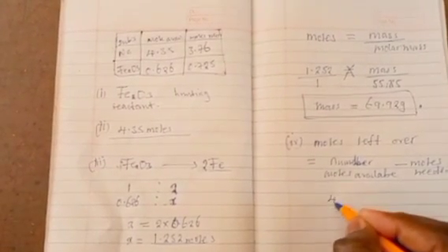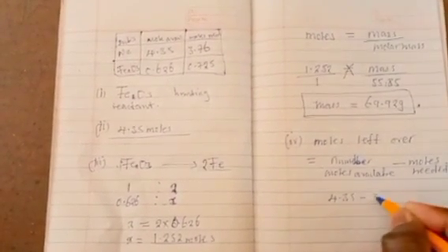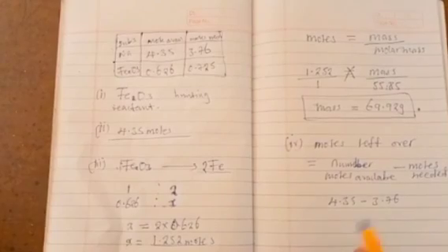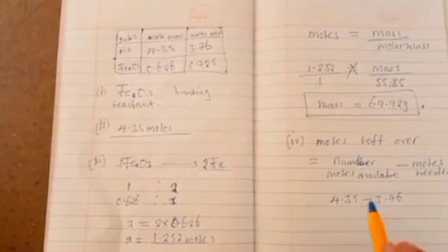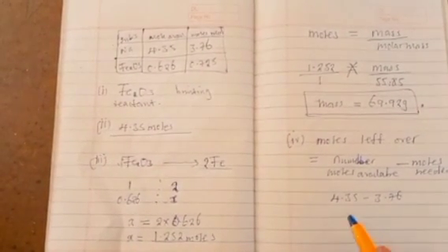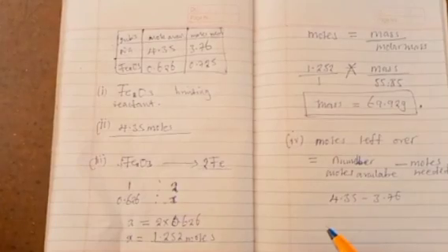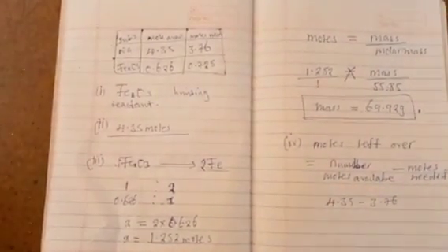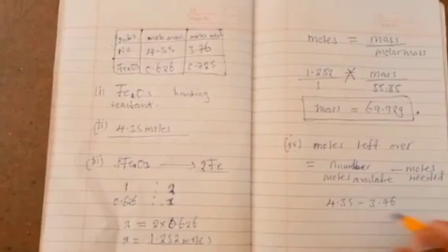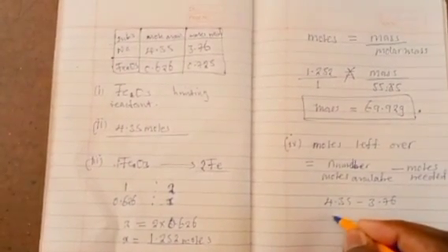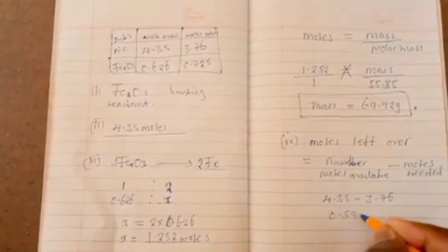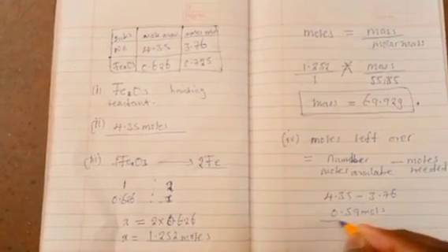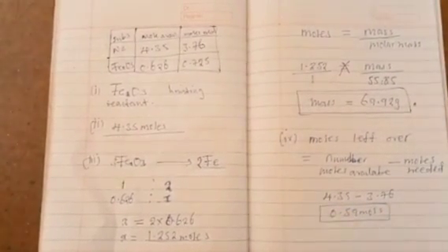So we'll say 4.35 minus 3.76. What number of moles are we getting? Okay. So the number of moles that we are getting is 0.59 moles. So this is the number of moles that are left over.